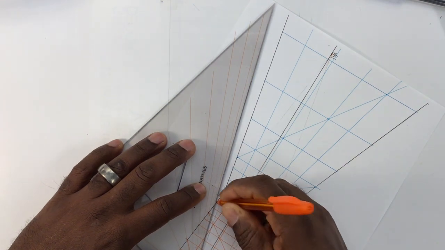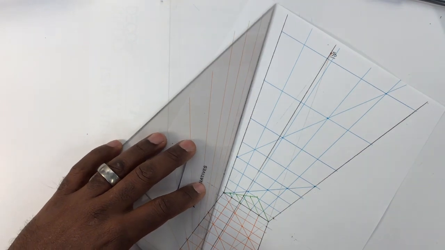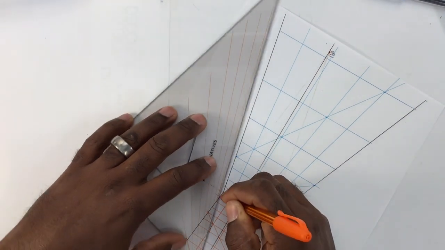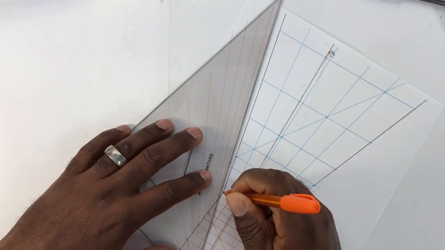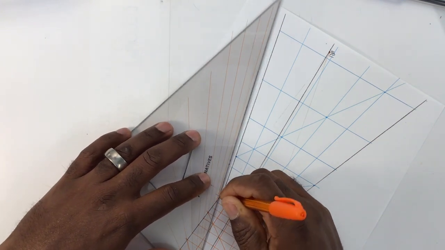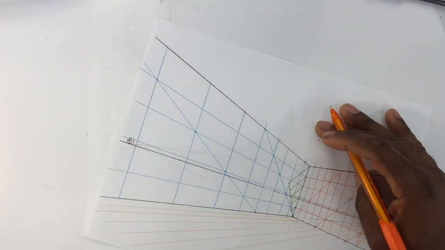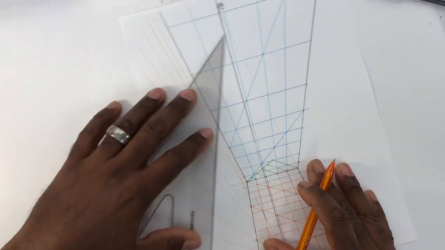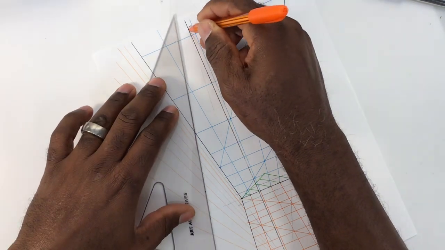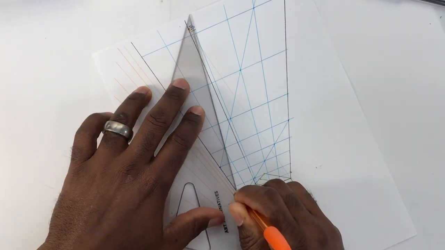What I'll do is I'll do the whole floor in orange and the ceiling, there we go, the ceiling in blue. Okay, so we have that. Now, yeah, that's what I'm going to do. Get over here, this and that.